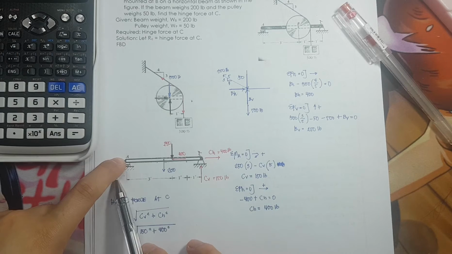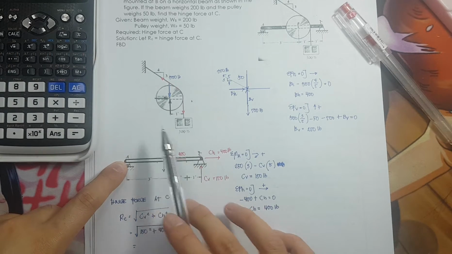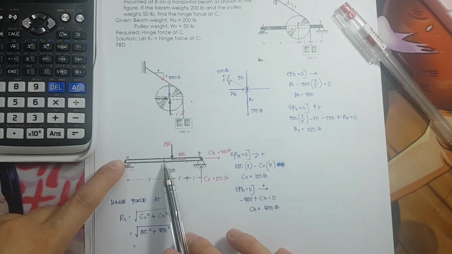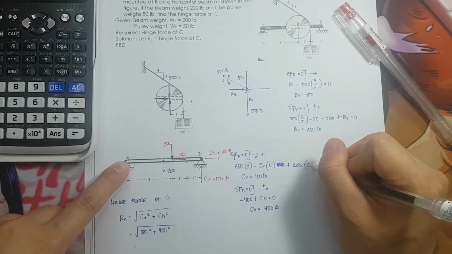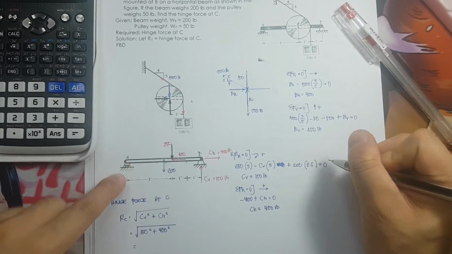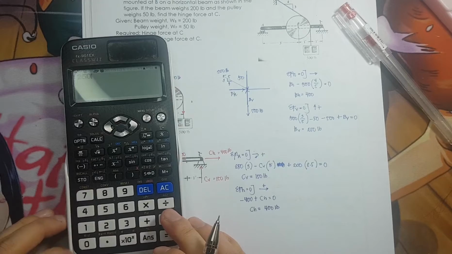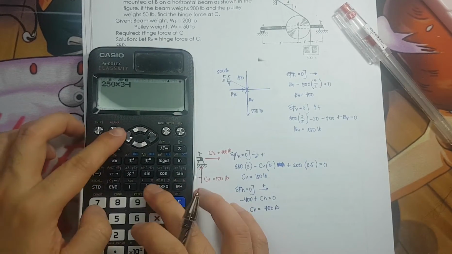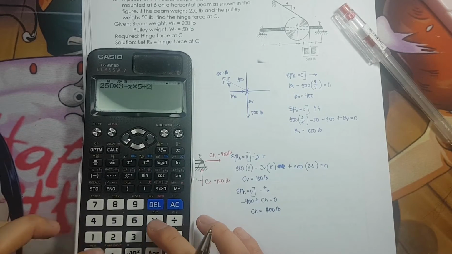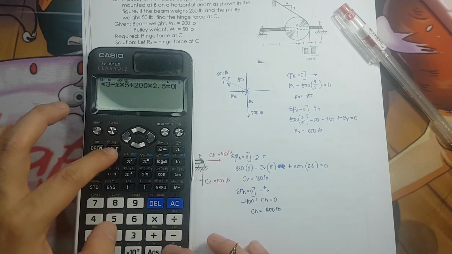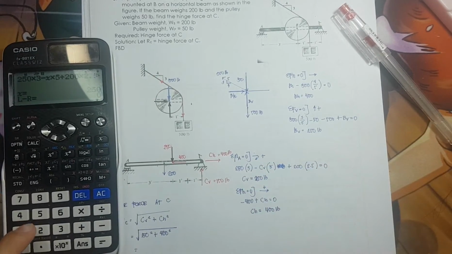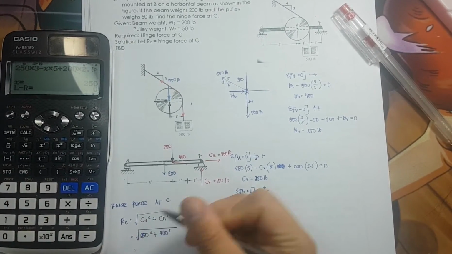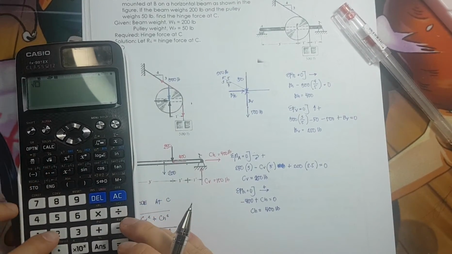summation of moment with respect to A, you have 250 times a lever arm of 3. Then you have C vertical counterclockwise, lever arm of 5. Again, we have 200 rotating clockwise, so that is plus. So plus 200 times a lever arm of 2.5, and that is equivalent to 0. So 250 times 3 minus CV times 5 plus 200 times 2.5 is equivalent to 0, and CV is 250 pounds.